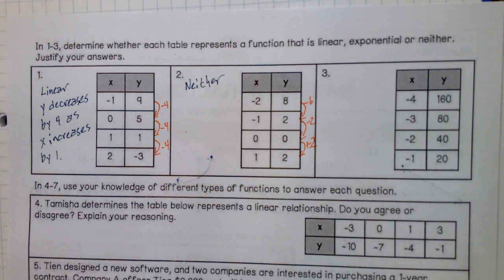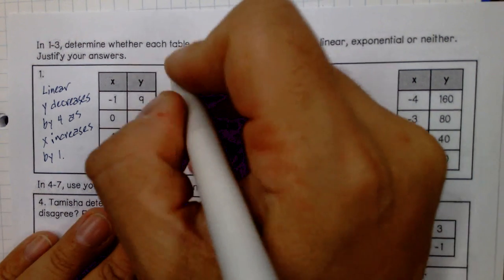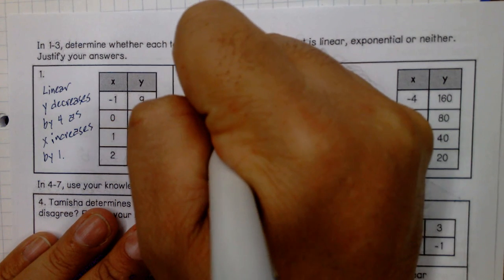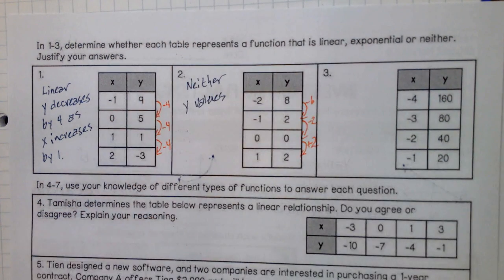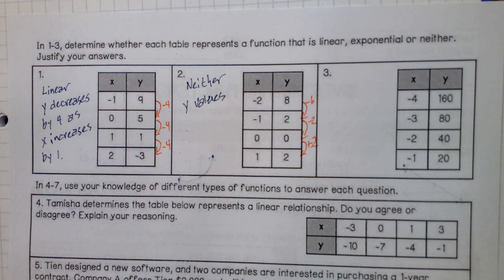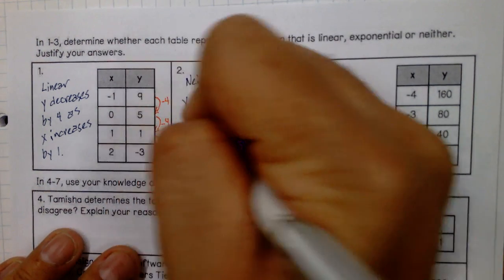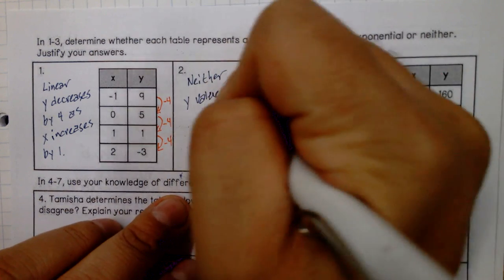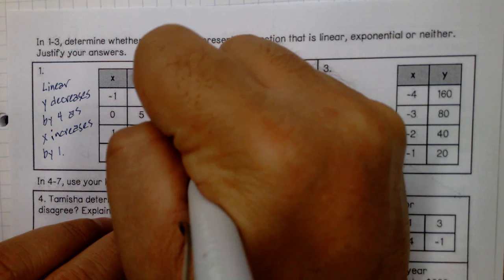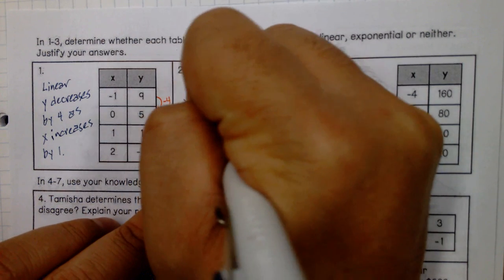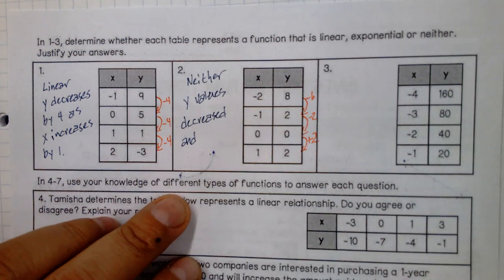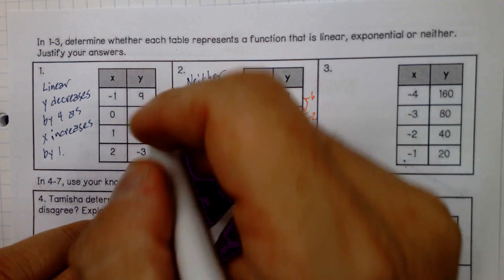What's our reason? What did the y values do? Well, they did both, didn't they? They decreased and increased. It's not fixed. I would just say the y values decreased and increased. And think about how our graphs are. They're either always going up or always decreasing.